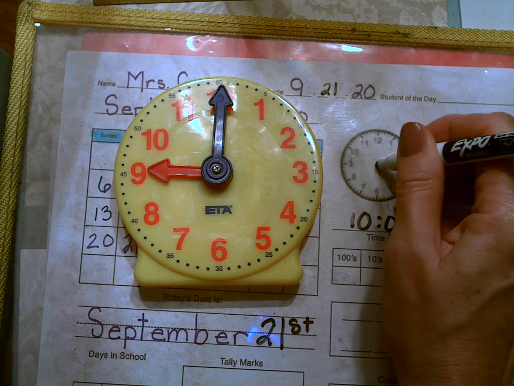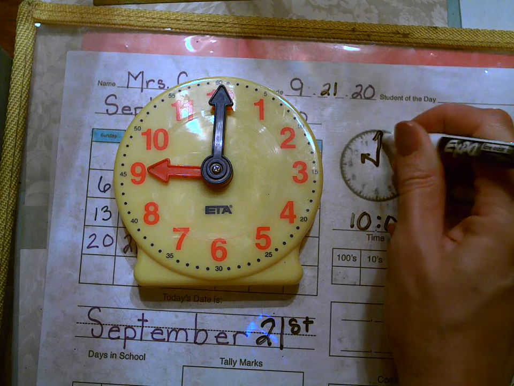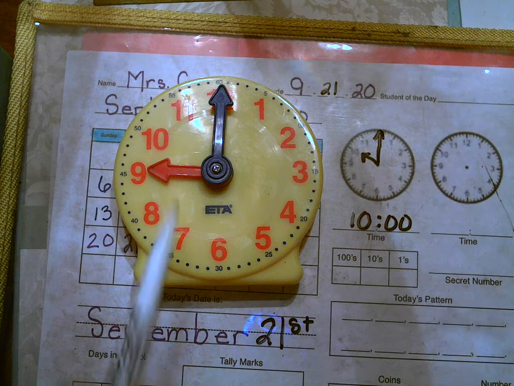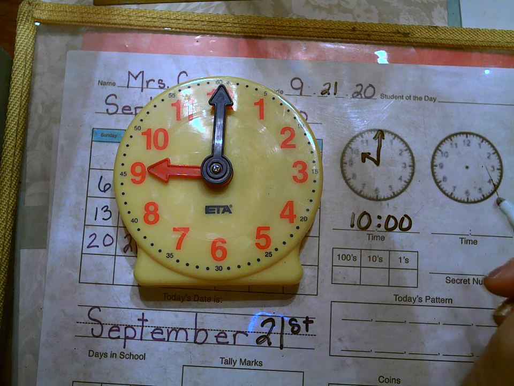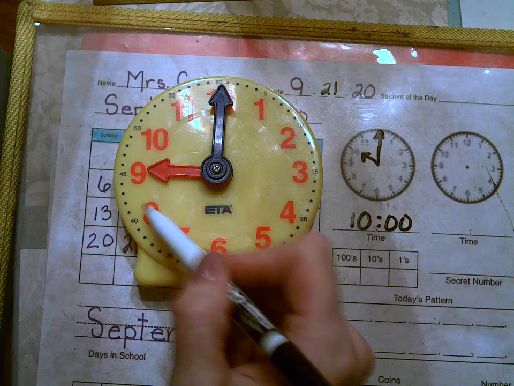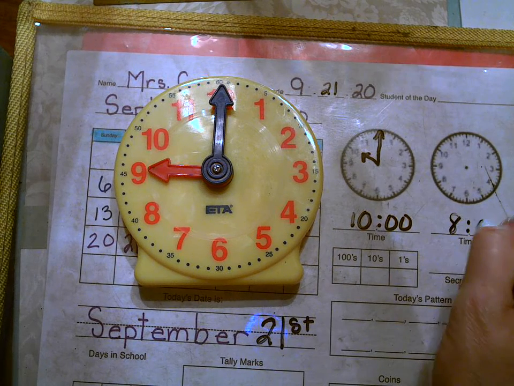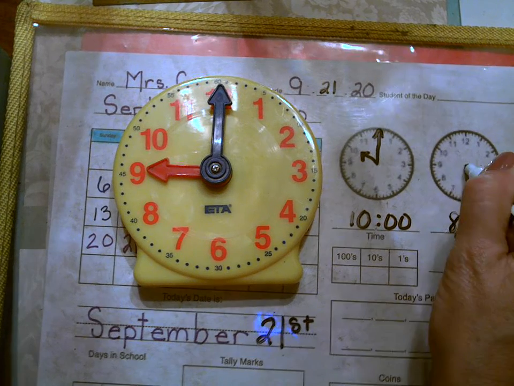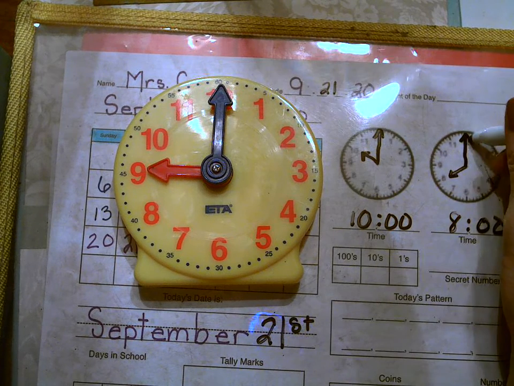My hour hand is going to go to the 10, and the minute hand goes straight up. And if it was 9 o'clock now, and I say, what time was it 1 hour ago when we started school? I would go back to 8 o'clock. My hour hand goes to the 8. The minute hand goes straight up.